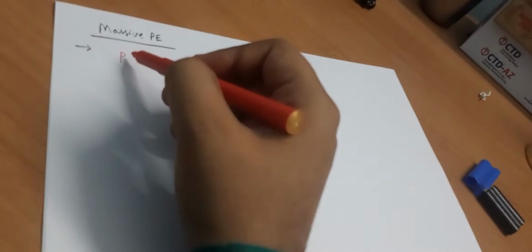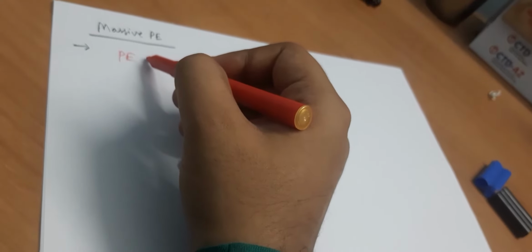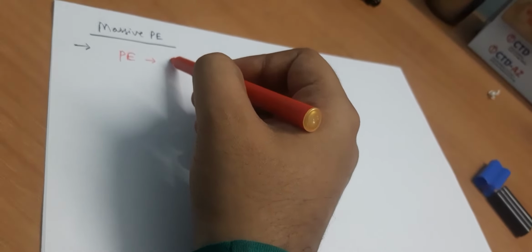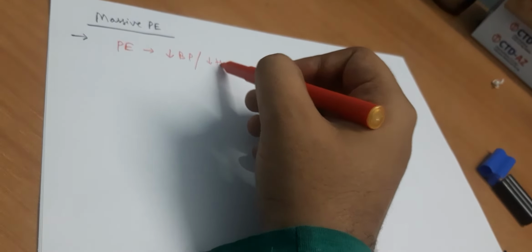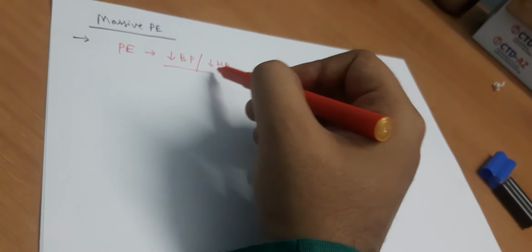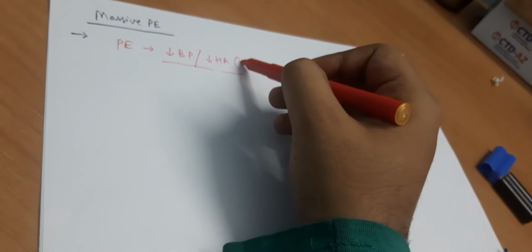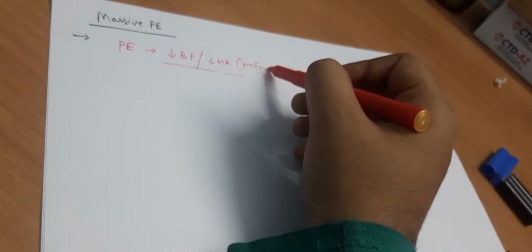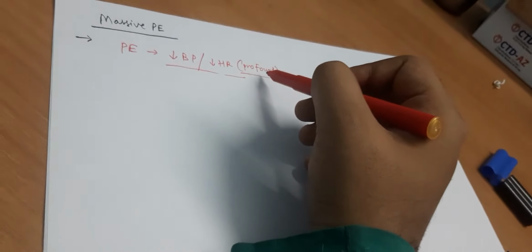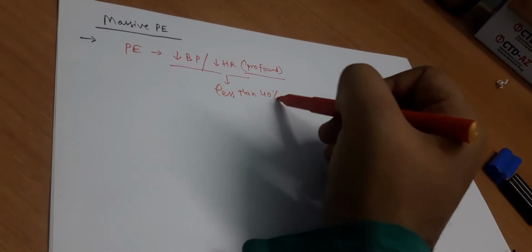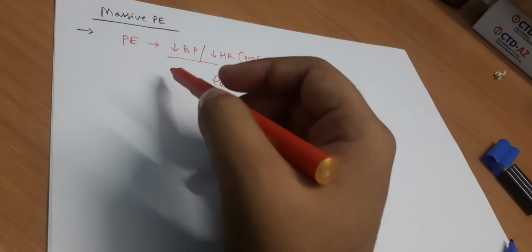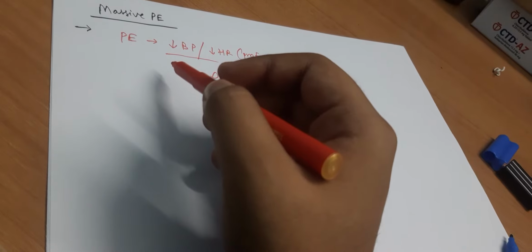So, pulmonary embolism with sustained hypotension and/or bradycardia. If the BP is low or the heart rate is low and there is profound hypotension and bradycardia, that is less than 40%, this can lead to pulmonary embolism.